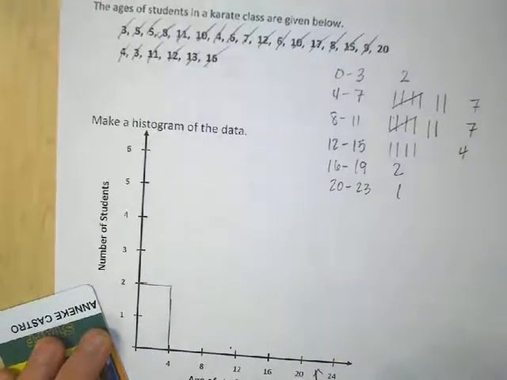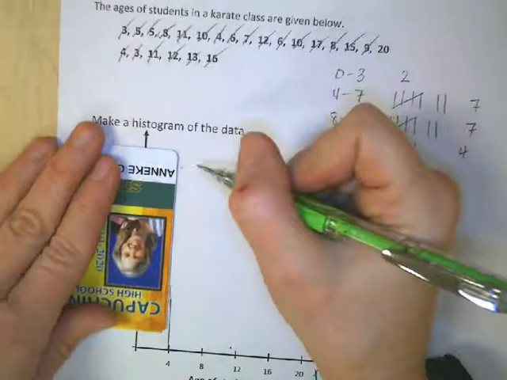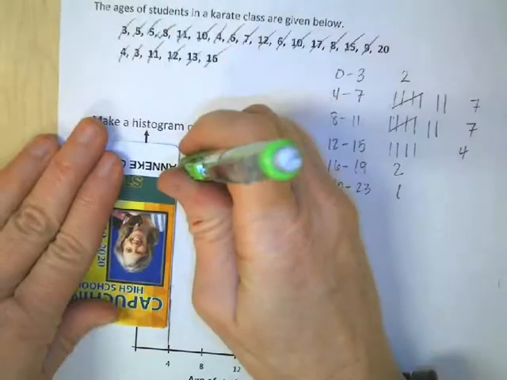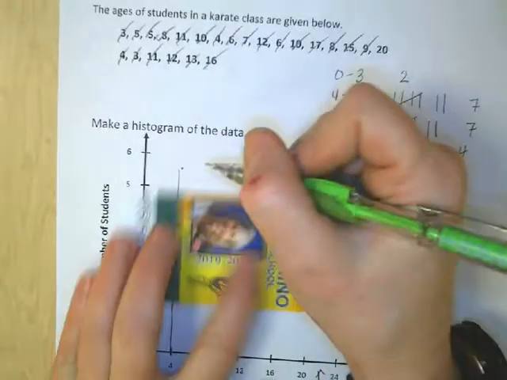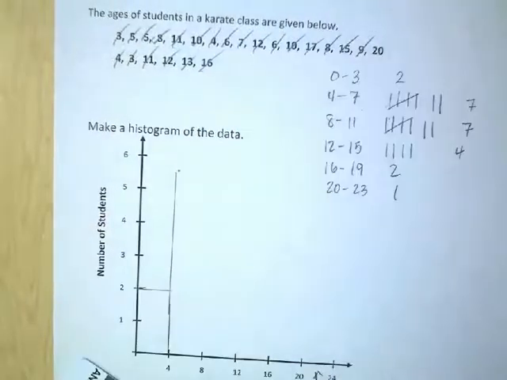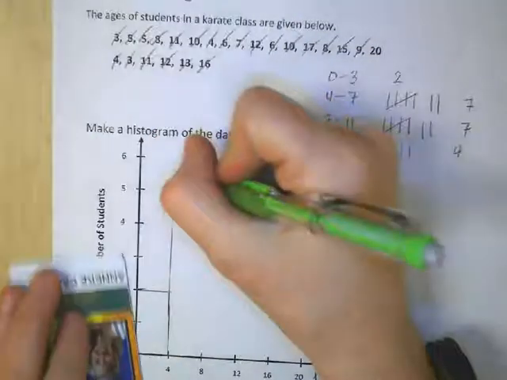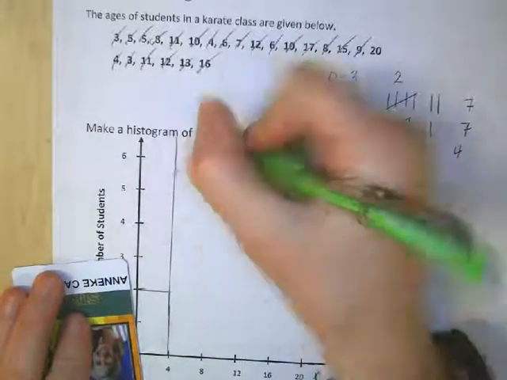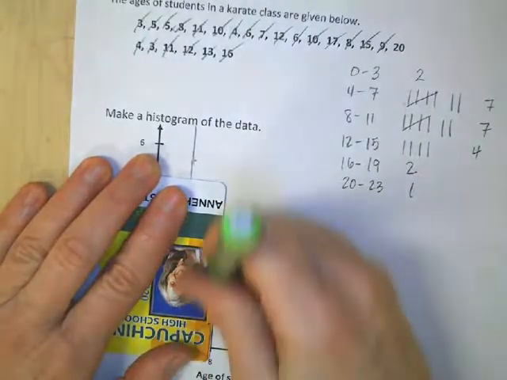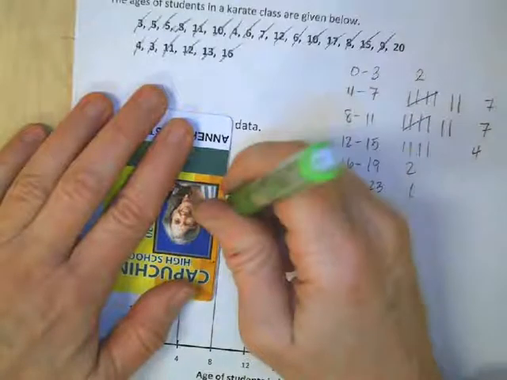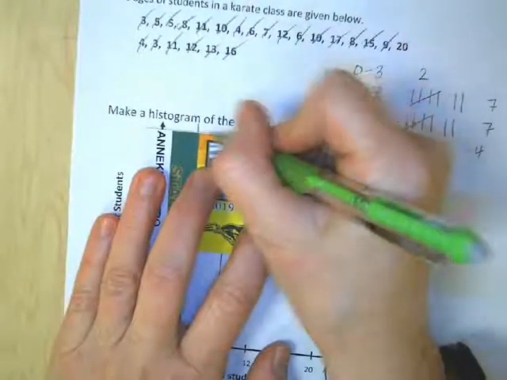The next one is 7. So let's move it up to here. 7. Oops. I just realized that's a 6. Oh, neat. I don't have my glasses on. Oh, I didn't really make my thing big enough. So that's a 7.